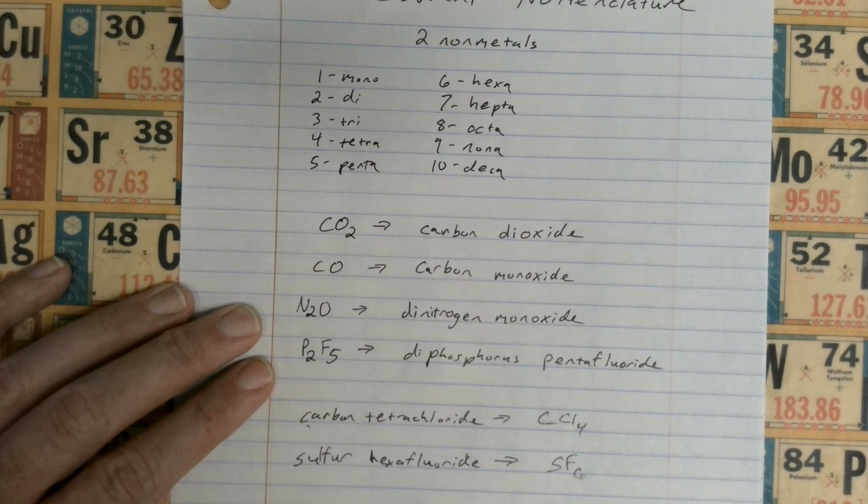SF6. And just kind of as an aside, this is the stuff that will do the opposite of helium to your voice. So helium makes your voice really high. Sulfur hexafluoride will make your voice very deep like this.